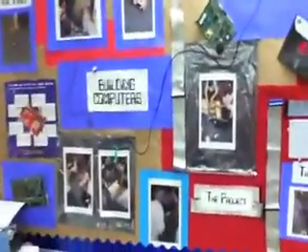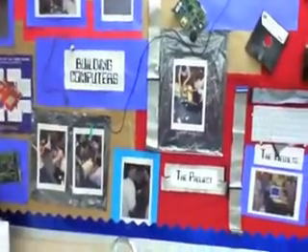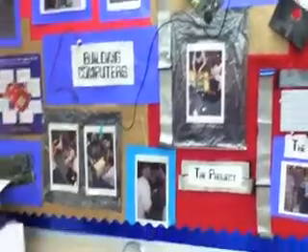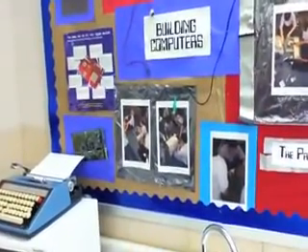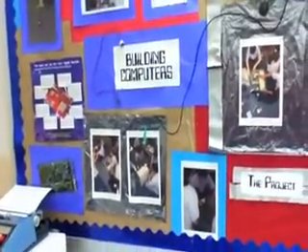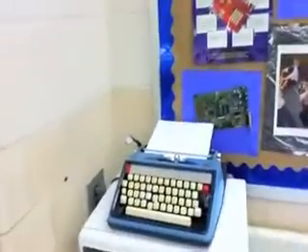Over here in this corner, I've got my other bulletin board. Currently it has the building computers project we do in the 8th grade, where we take them apart and put them back together. It's always interesting to see the students that really get into that. You think one student's going to be up their alley, and it ends up being somebody else that's totally into it. I have a little evolution of typewriters here.